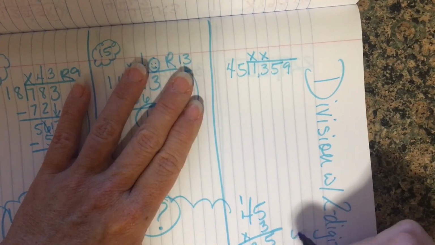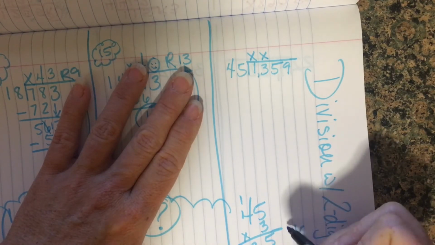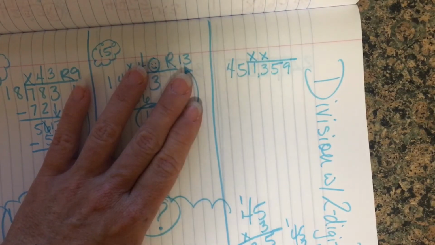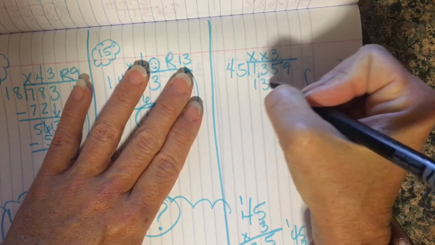If I had done 45 times 2, it doesn't matter. This isn't going to be a bad thing. You just know 45 times 2 is 90. You can use it later. So I'm going to put the 3 here and the 135 here.